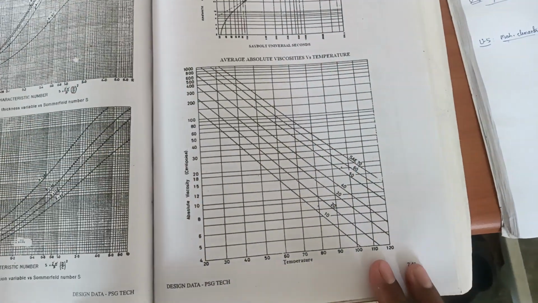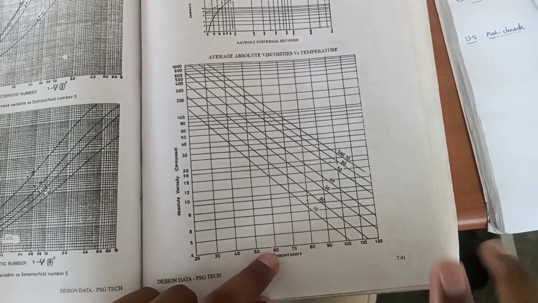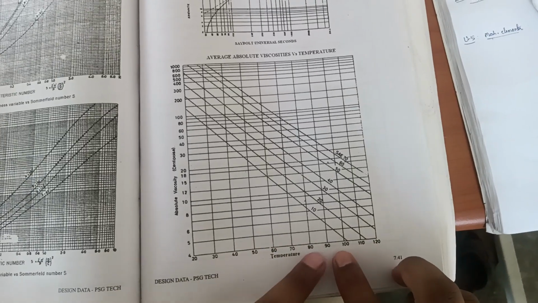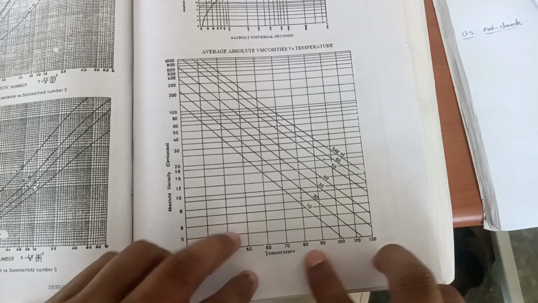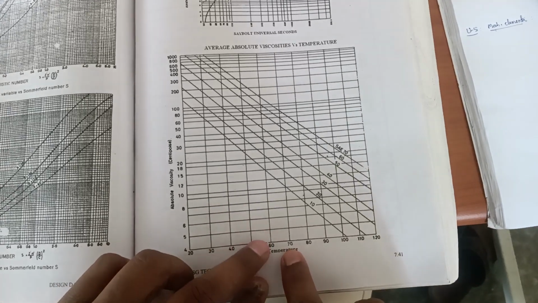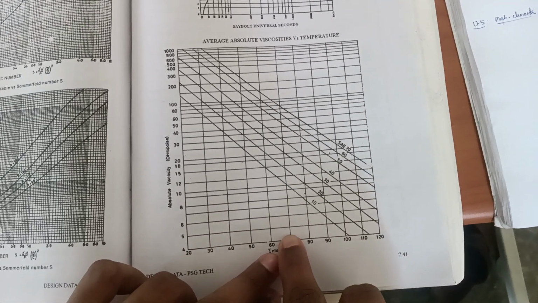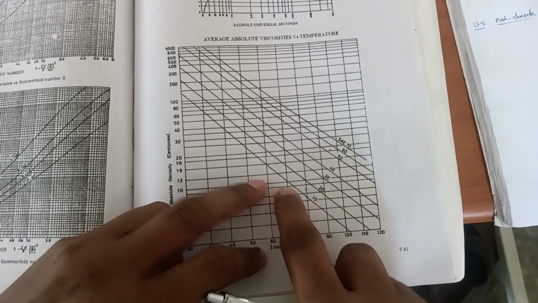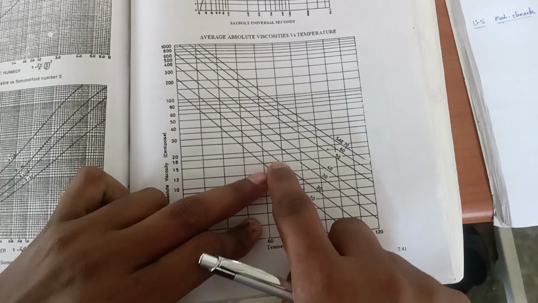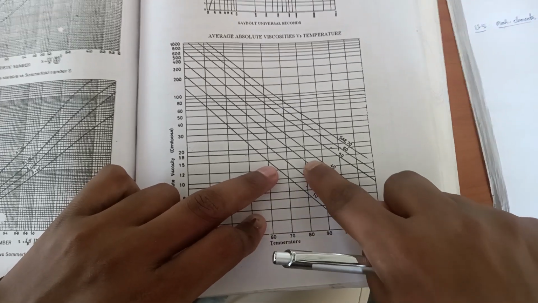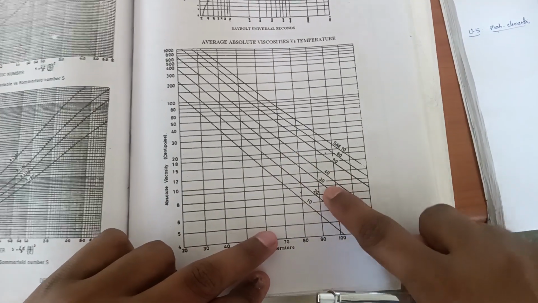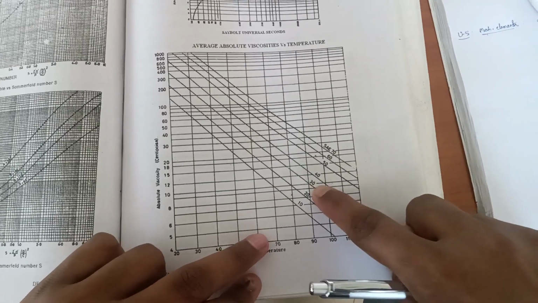Let us take an example. Suppose the temperature is 70 and the type of oil is SAE 30. Let us take SAE 30, the oil is this one.